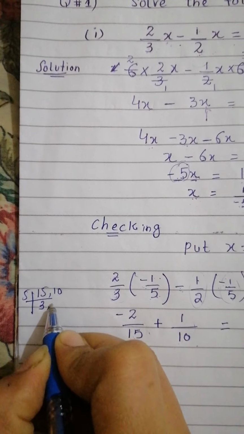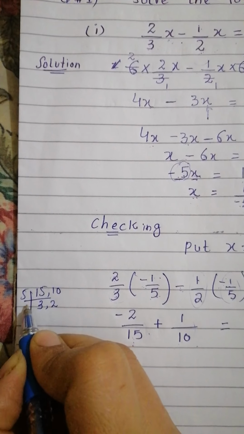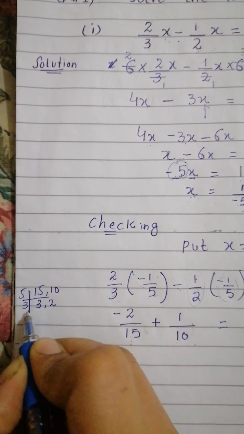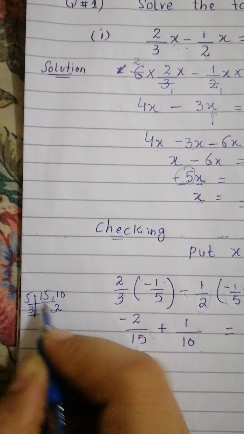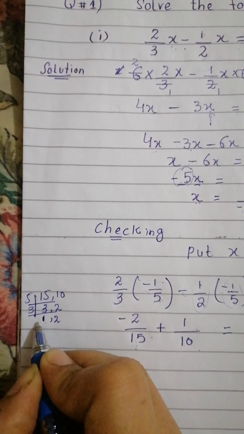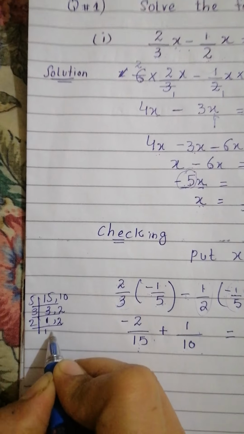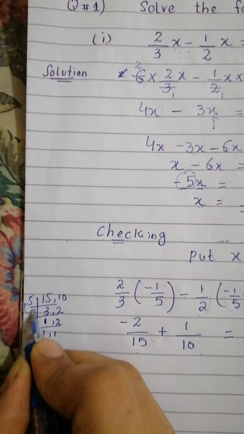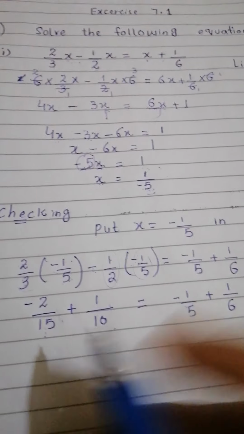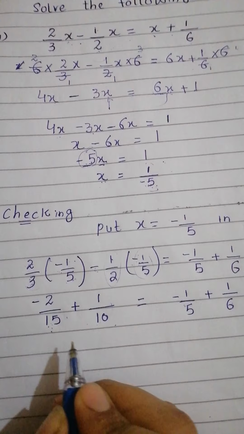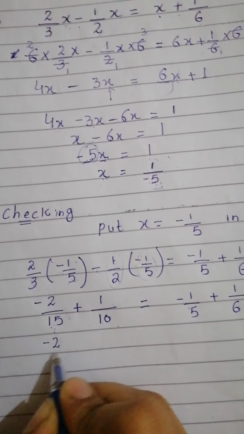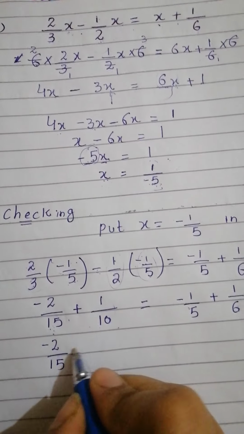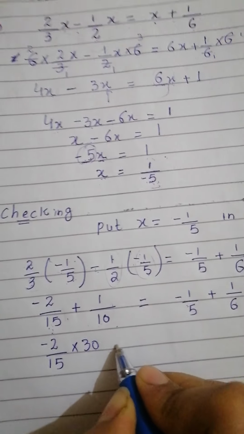5 3s are 15, 5 2s are 10, and then 3 and 2, 3 comes on table of 3 because it's a prime number. 3 1s are 3 and 2 as it is. Then on table of 2, 5 3s are 15, 15 2s are 30. The LCM of the denominators is 30. So you will multiply each term by the LCM.